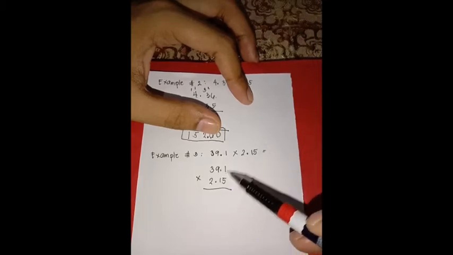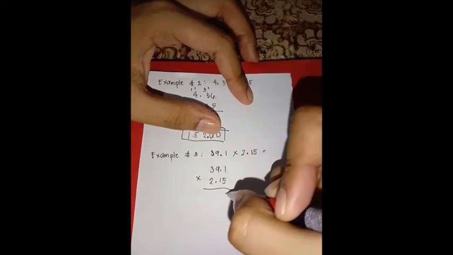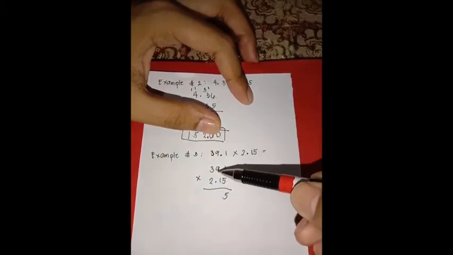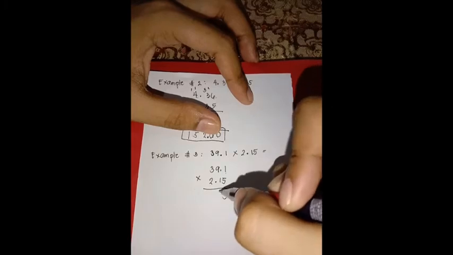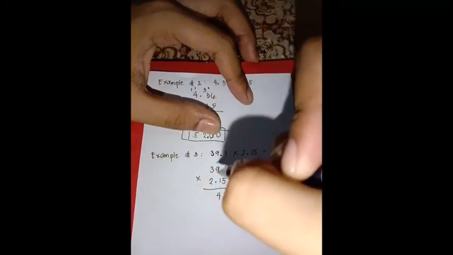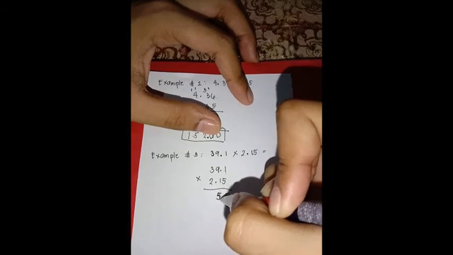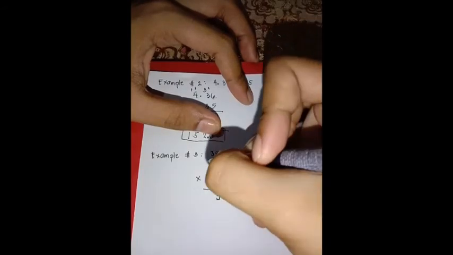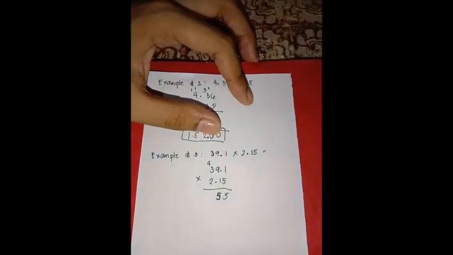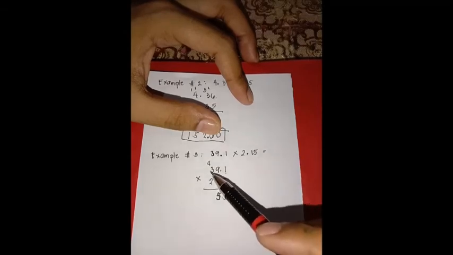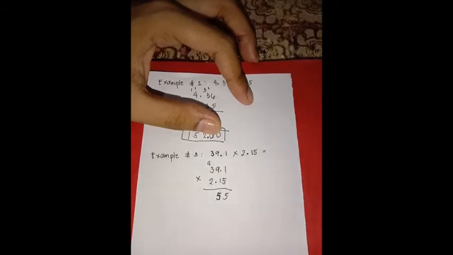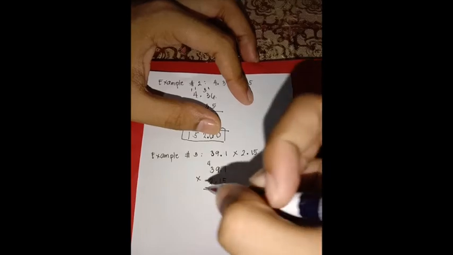So 5 times 1, we have here 5. 5 times 9, we have 45. So carry 4. Then 5 times 3, we have 15 plus 4, we have 19.